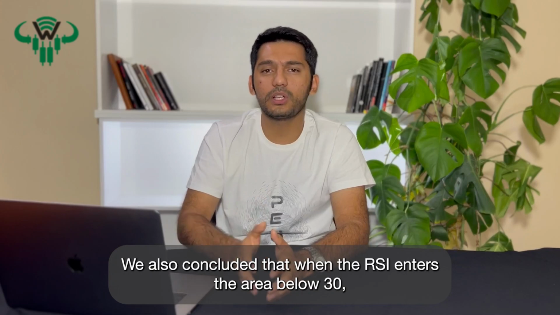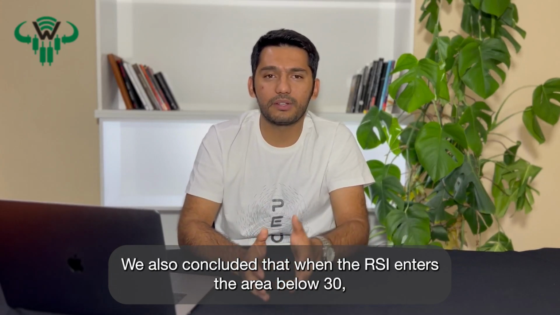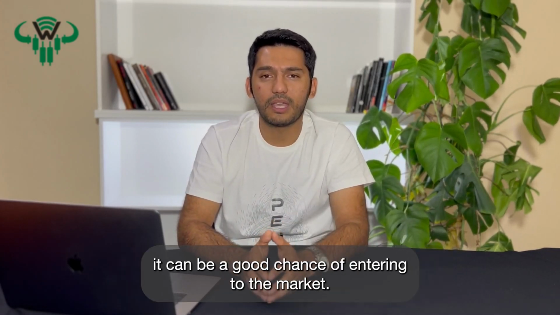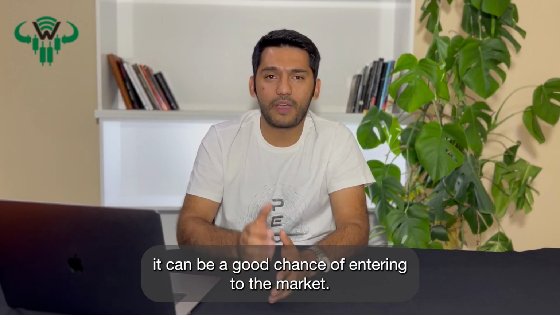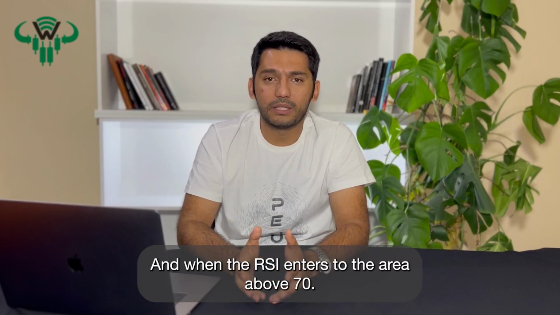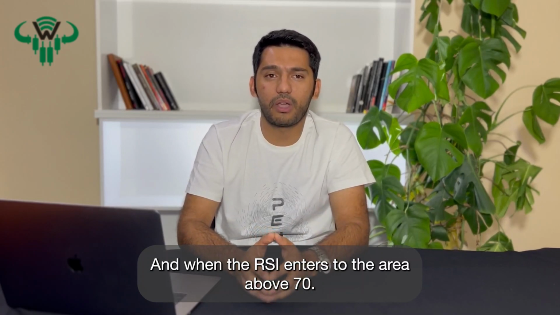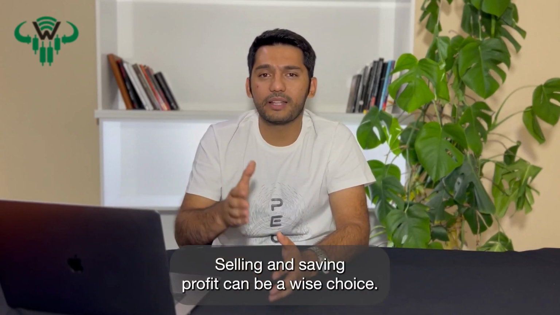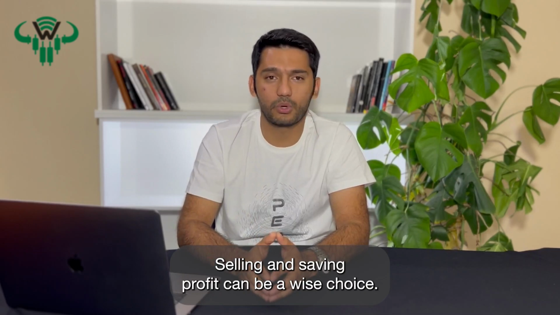We also concluded that when the RSI enters the area below 30, it can be a good chance of entering the market, generally speaking, starting to buy. And when the RSI enters the area above 70, selling and saving profit can be a wise choice.